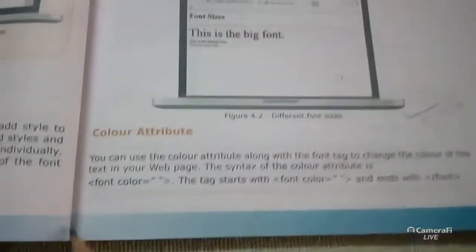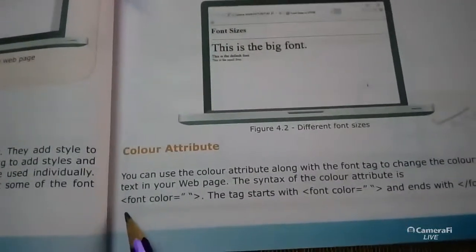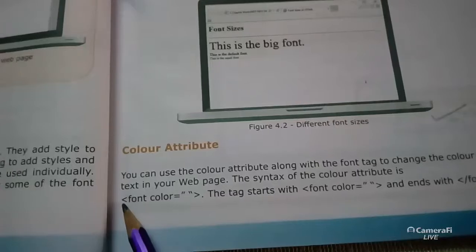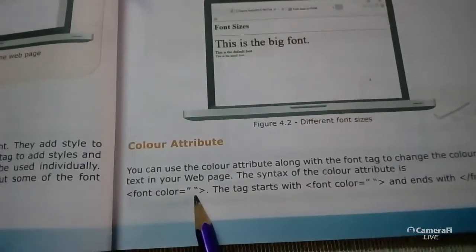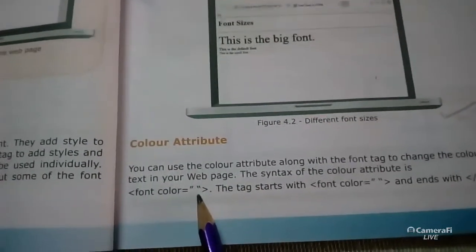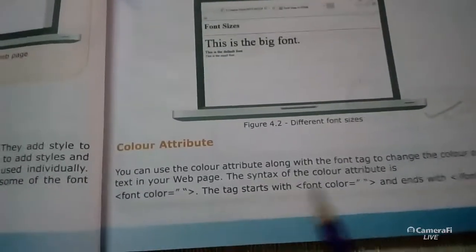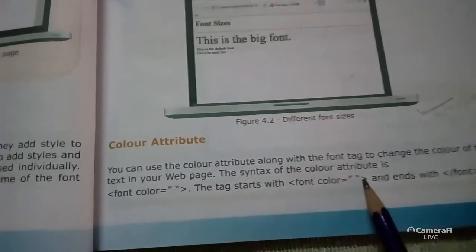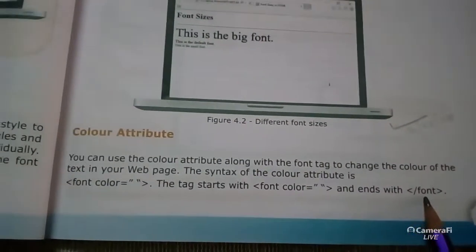So what will be the tag? See here: font, angle bracket, font, color equal to, inside the quotes you have to write the color. The tag starts with the font, color equal to, and ends with the slash font. Okay.